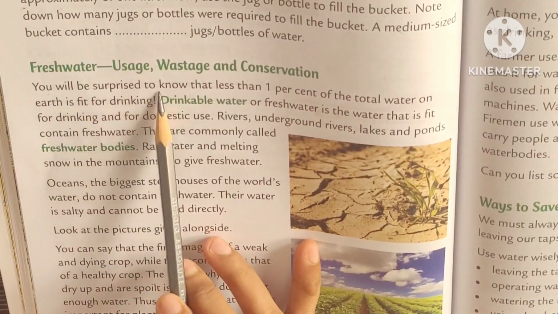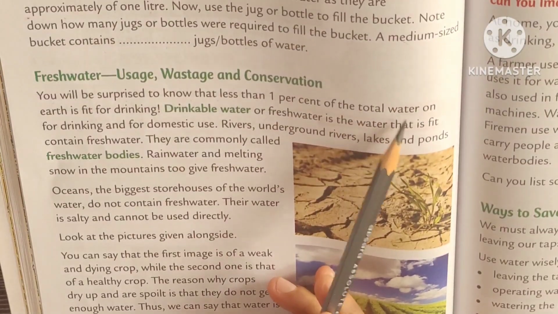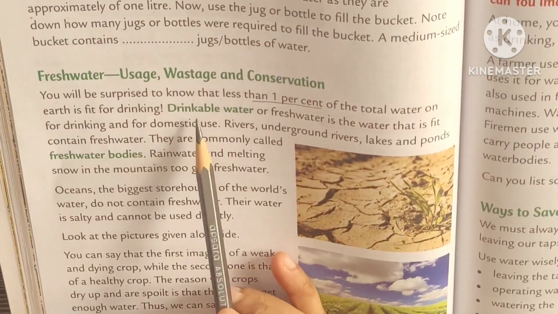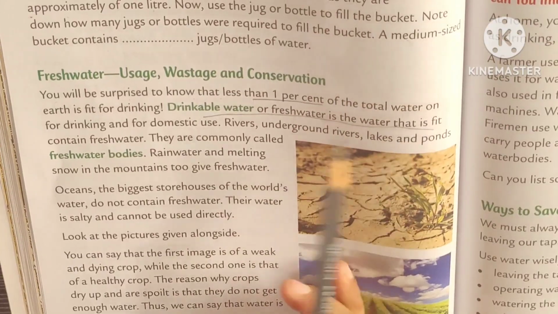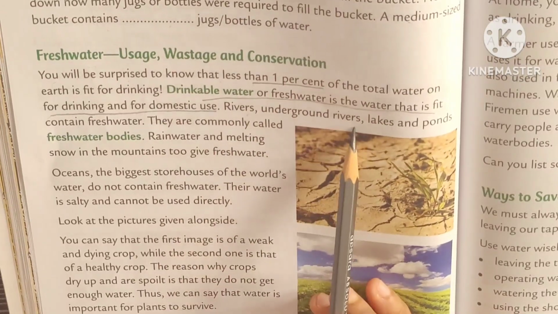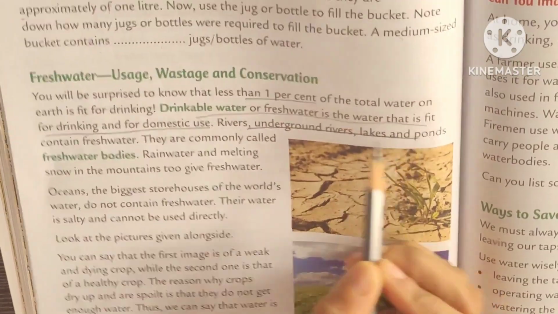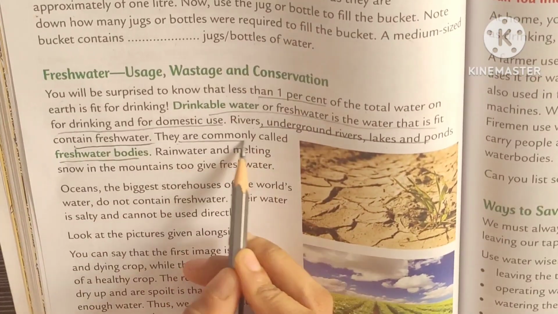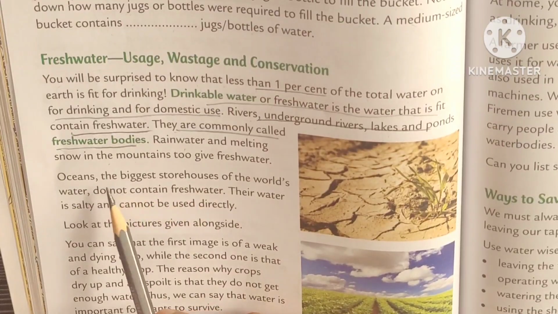You will be surprised to know that less than 1% of the total water on earth is fit for drinking. Drinkable water or fresh water is the water that is fit for drinking and for domestic use. Rivers, underground rivers, lakes and ponds contain fresh waters. They are commonly called freshwater bodies. Rainwater and melting snow in the mountains give fresh water.